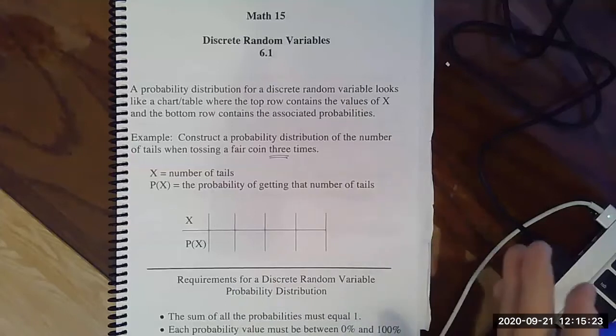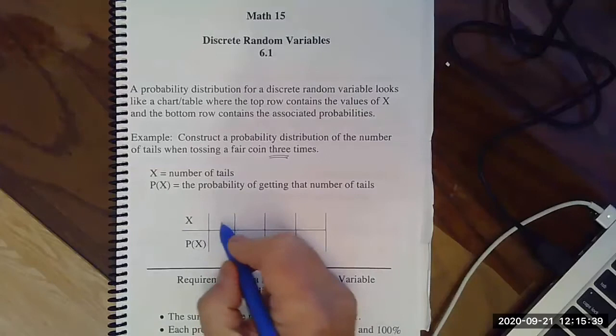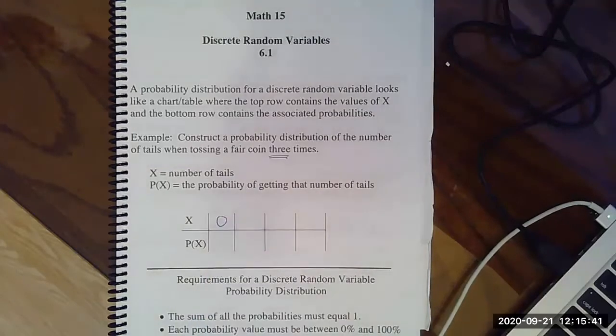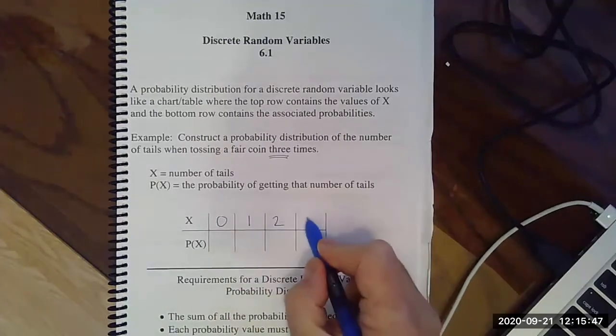Right, tail, you can have that. Could you have exactly 2 tails out of the 3 coins? Exactly 1 tail out of the 3 coins? No tails, that would be 0. Yeah, you can have 0 tails. So these are digits. You don't write the words, you put in digits. 0, 1 tail, 2 tails, 3 tails.